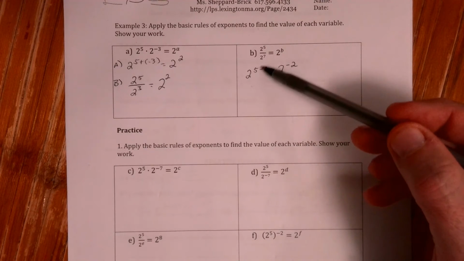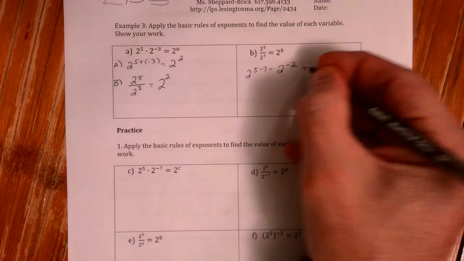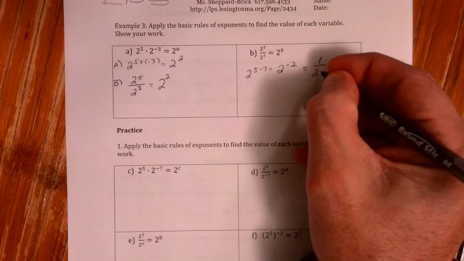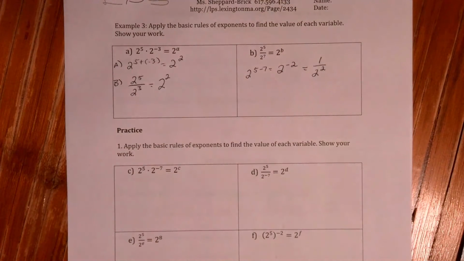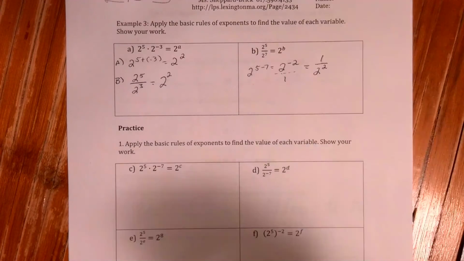7 minus 5 is 2, right? Well, I have 2 extra 2's on the bottom, which is equal to 1 over 2 squared. Okay? Just remember, there's a fraction bar over this. Magic fraction bar. You can flip it.